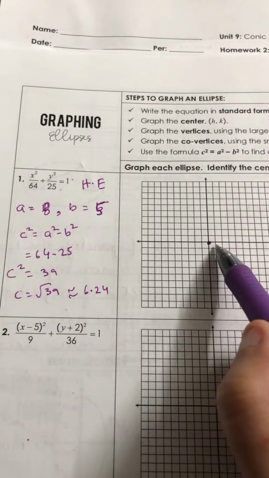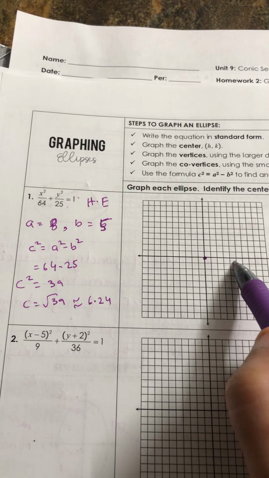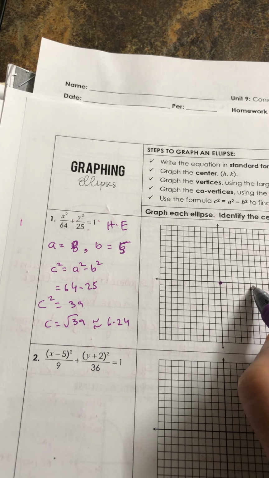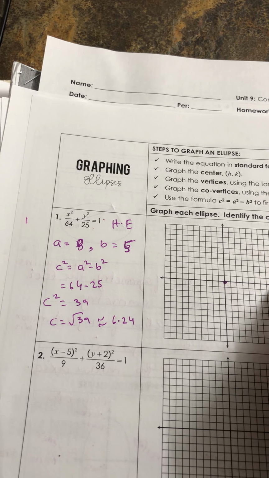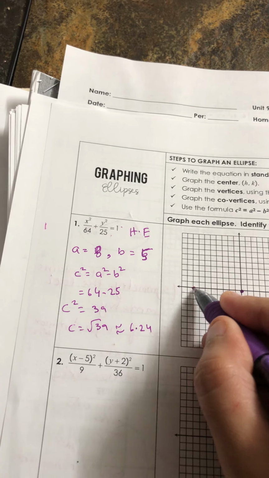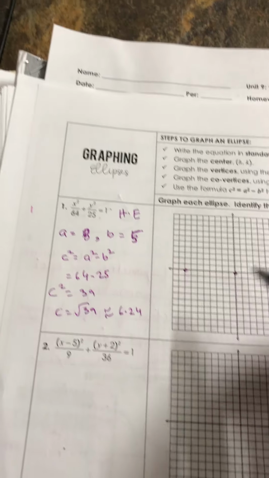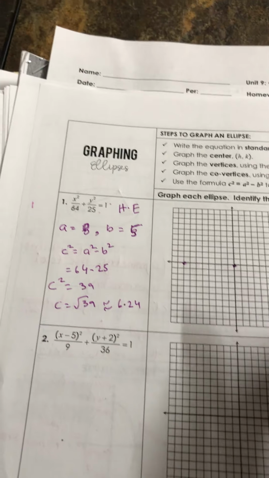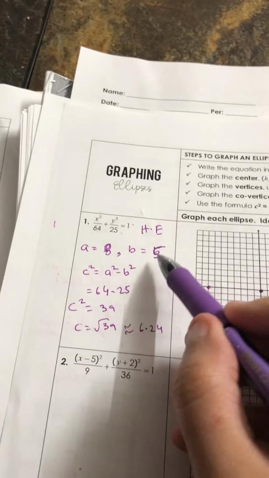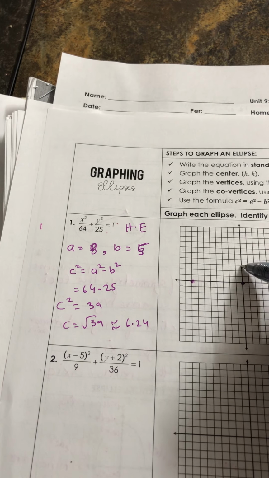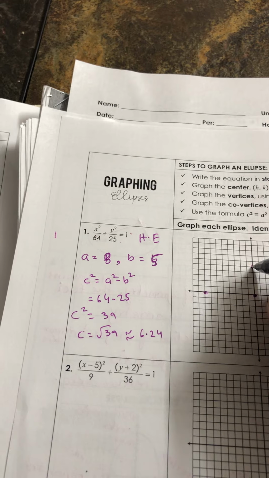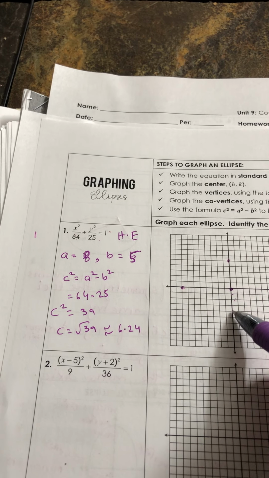From the center, 1, 2, 3, 4, 5, 6, 7, 8 units away. These are the vertices, plus 8 and minus 8 on the other side. The co-vertices on the minor axis are 5 units from the center: 1, 2, 3, 4, 5.